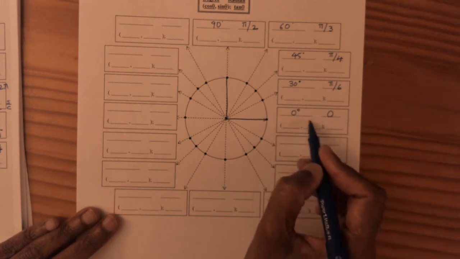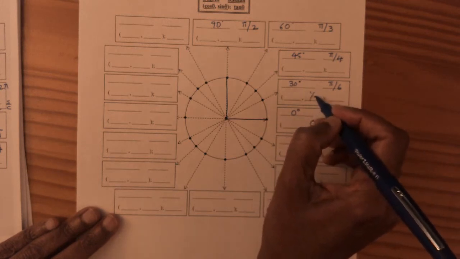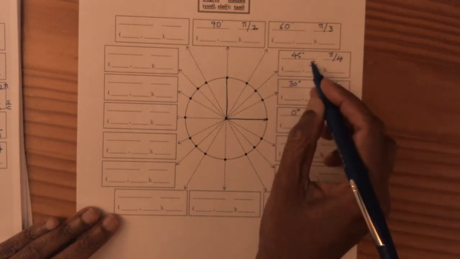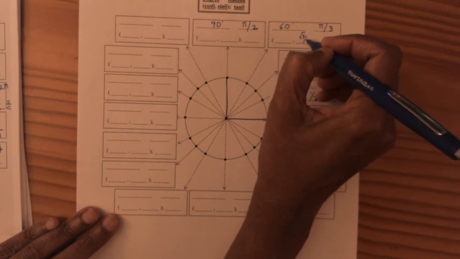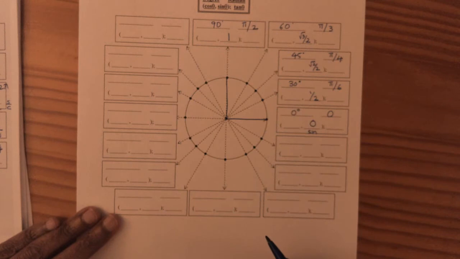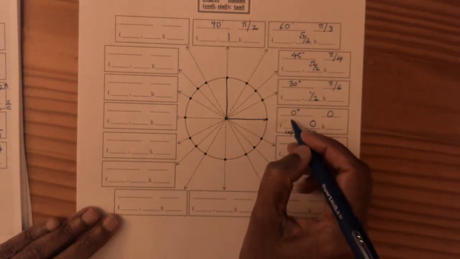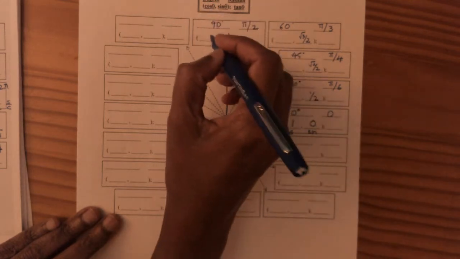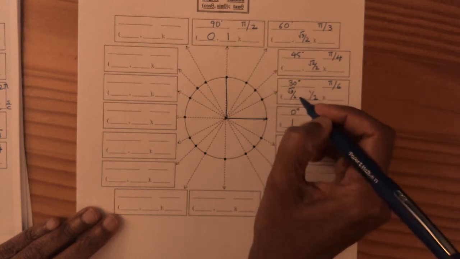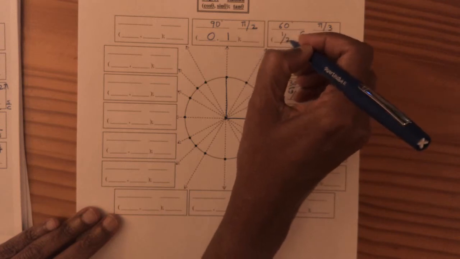So sine of 0 degrees is 0, and then it increases: square root of 1 over 2, which is half, square root of 2 over 2, square root of 3 over 2, square root of 4 over 2, which is nothing but 2 over 2, therefore you land up with a 1. And then the x values are your cosine values, which start with a 1 and go backwards to 0. So 1, then square root of 3 over 2, then square root of 2 over 2, then square root of 1 over 2, which is just half, and then 0.